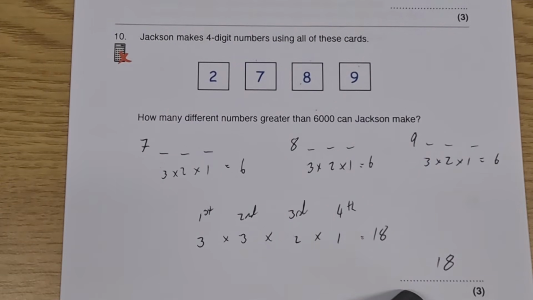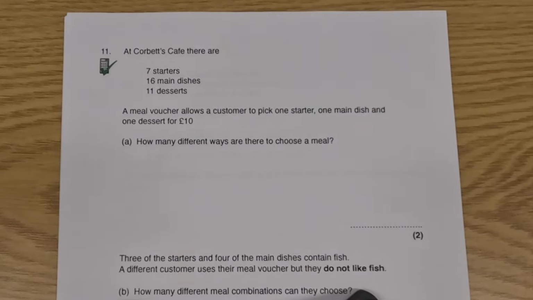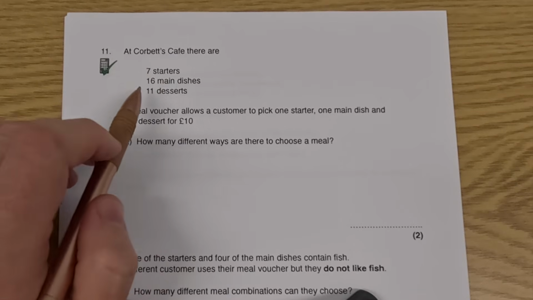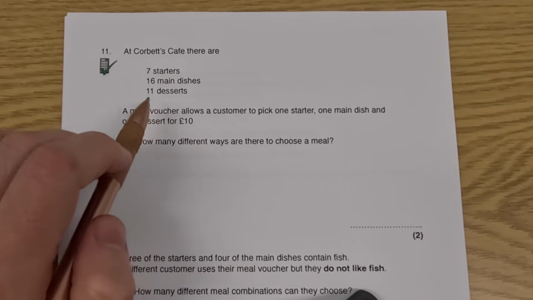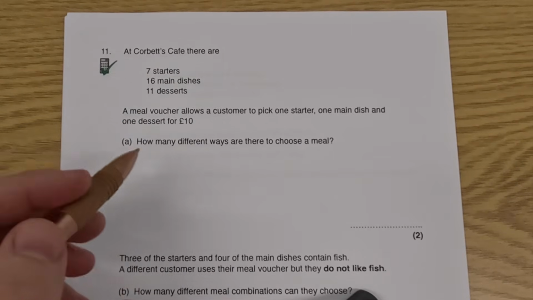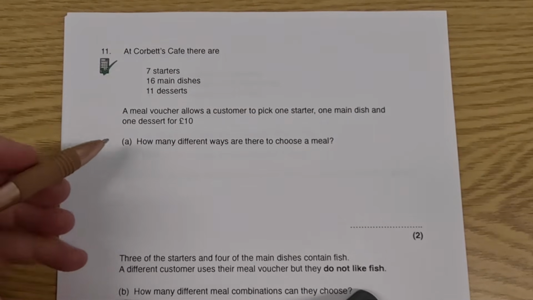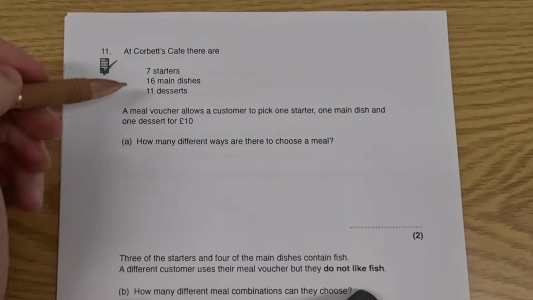Okay, let's have a look at our next question, question number 11. So question number 11 says, at Corbett's Cafe, there are 7 starters, 16 main dishes, and 11 desserts. And a meal voucher allows a customer to pick 1 starter, 1 main dish, and 1 dessert for £10. And part A says, how many different ways are there to choose a meal?